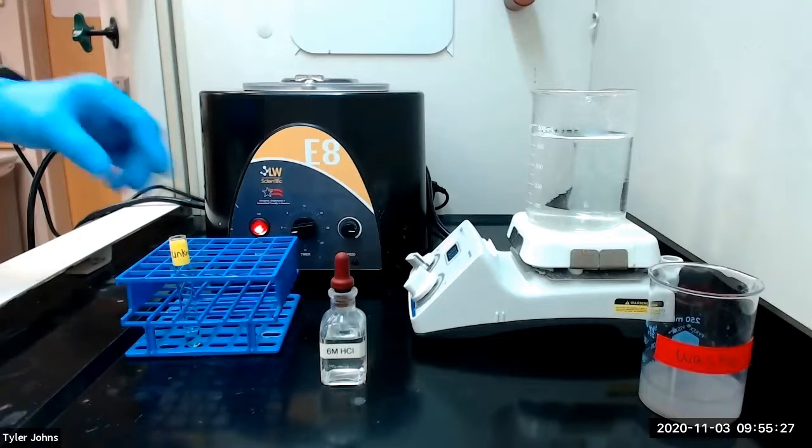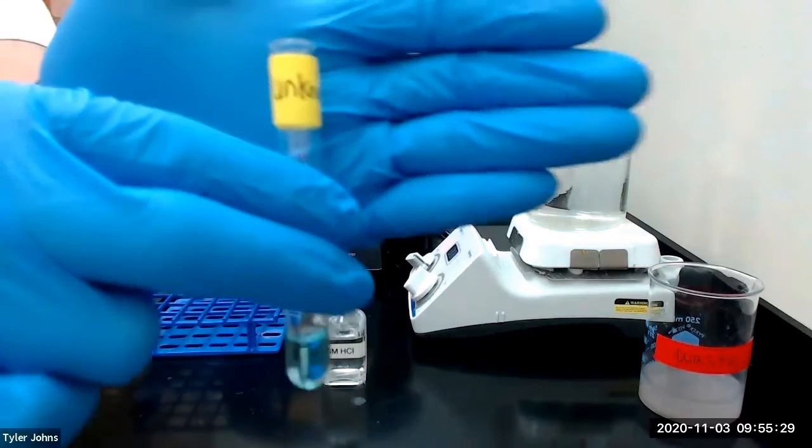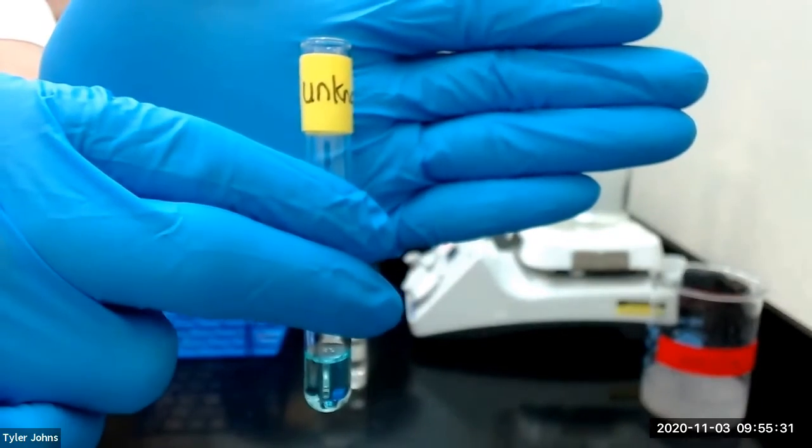Hello, chemistry students. Today we will be continuing our qualitative analysis experiment with the analysis of an unknown mixture of cation ions. This mixture will contain cation ions from several of the metal ion groups that we have previously studied. Let's get started. This is the unknown solution that we will begin with.